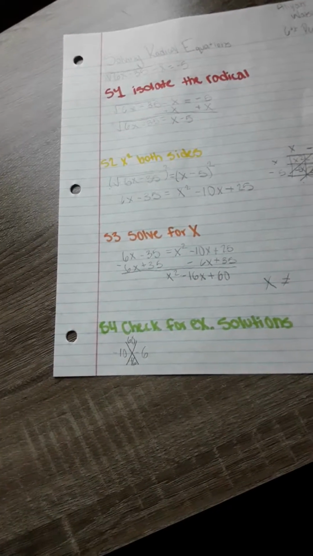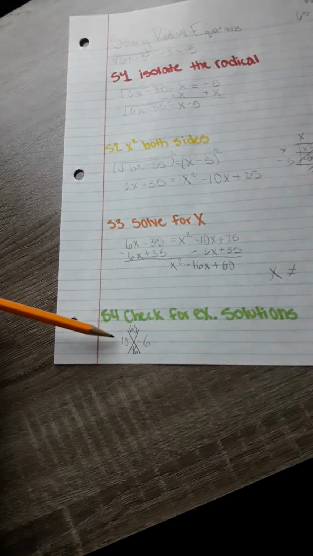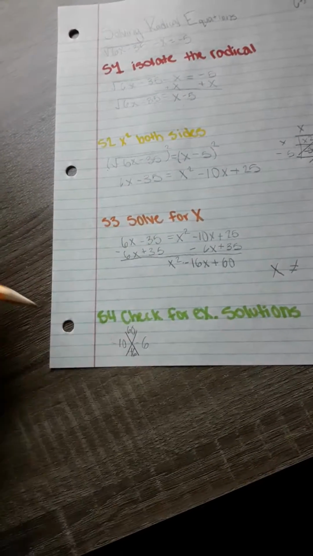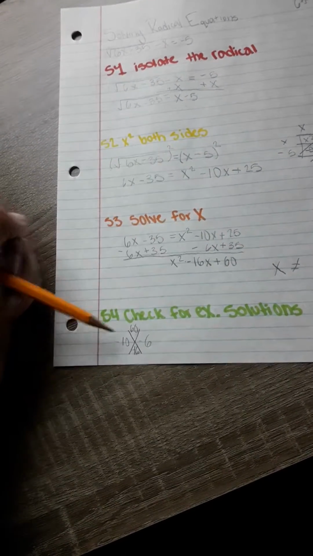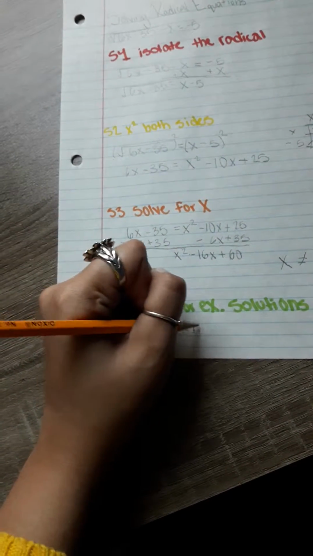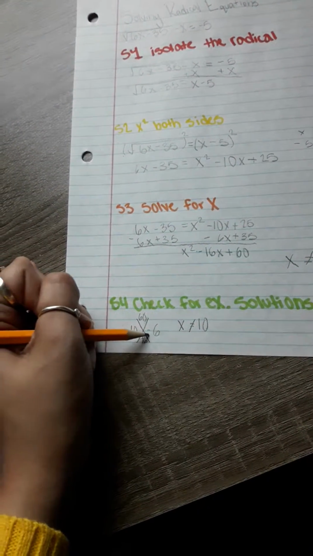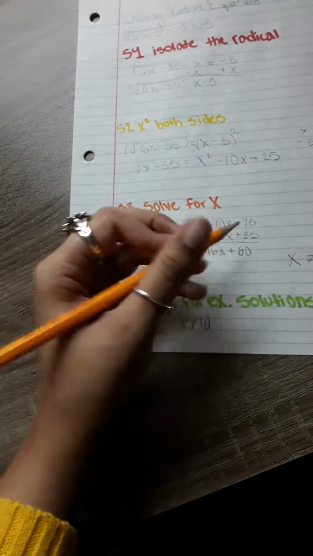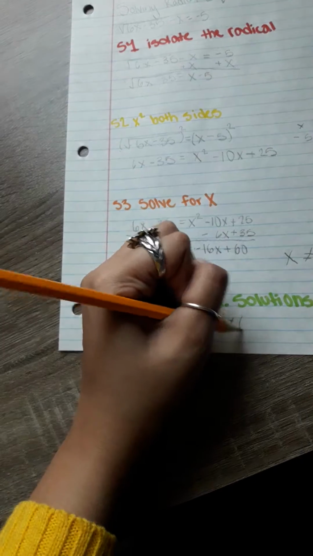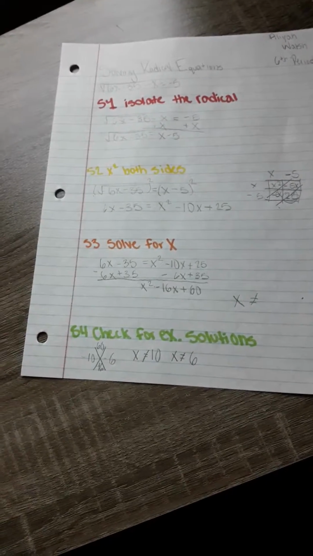So because we're looking for what x couldn't be, we have to find the numbers that would add together to these to make them equal 0. So just do the opposite. So if it's negative 10, it would be positive 10. So x does not equal 10. And since this is negative 6, it would be positive 6. So it would be x does not equal 6. And there you go. That's how you solve a radical equation.